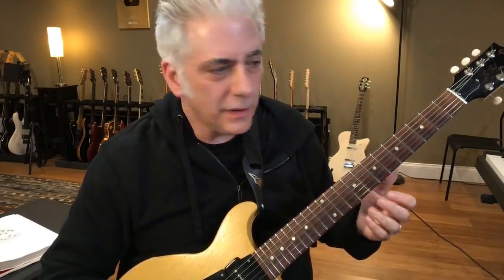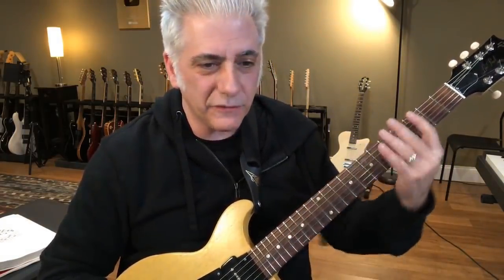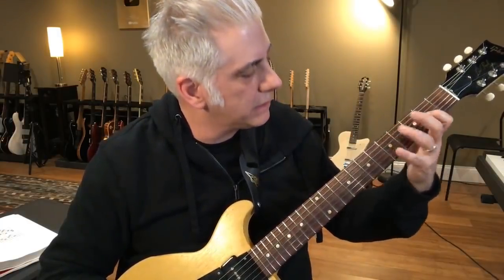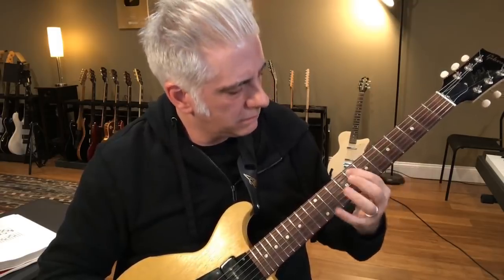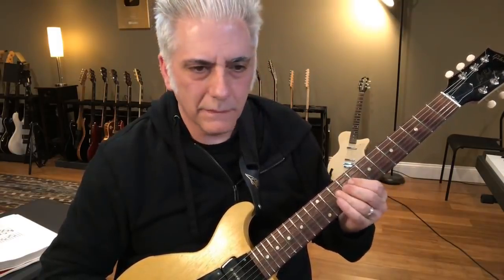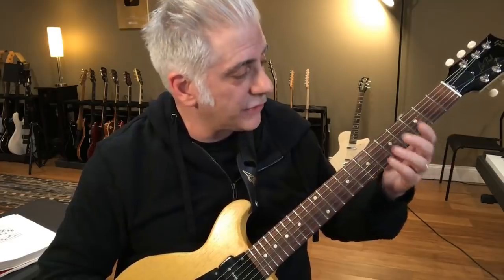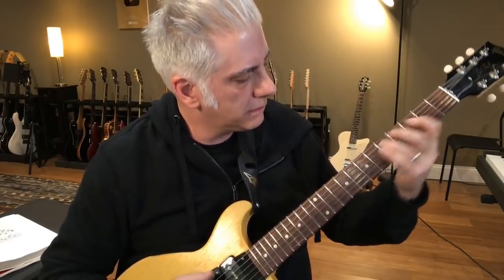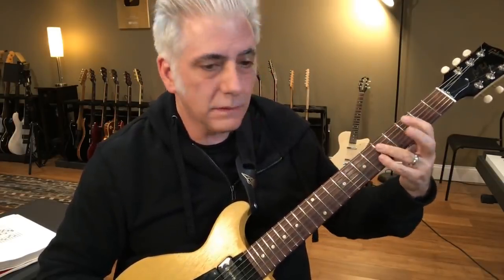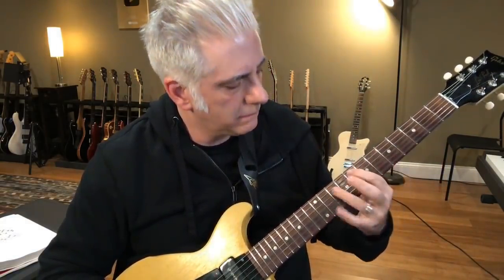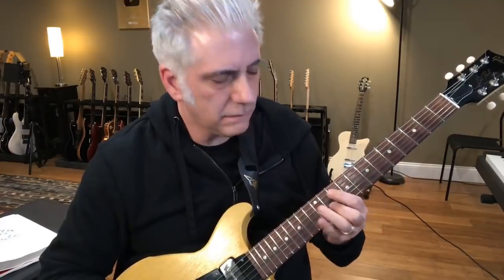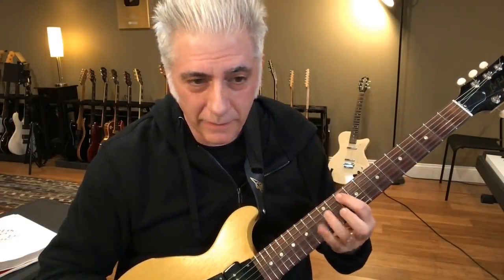Okay, so there, I'm not using as much of the guitar. I don't have to shift as far, right? Okay, I can add the C. Up. Then I'm back to G there.